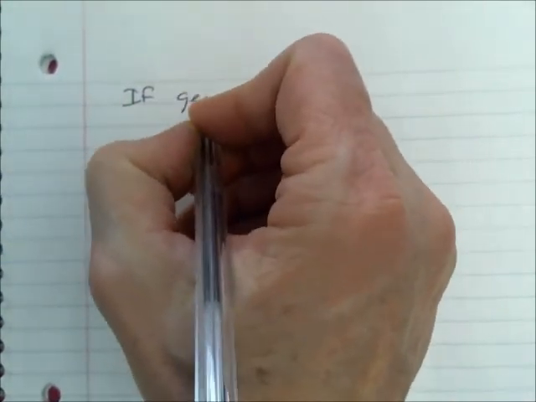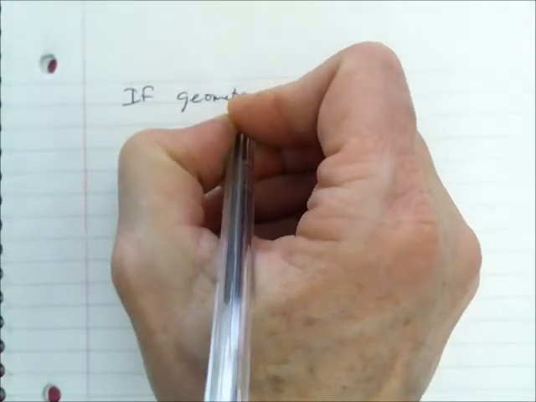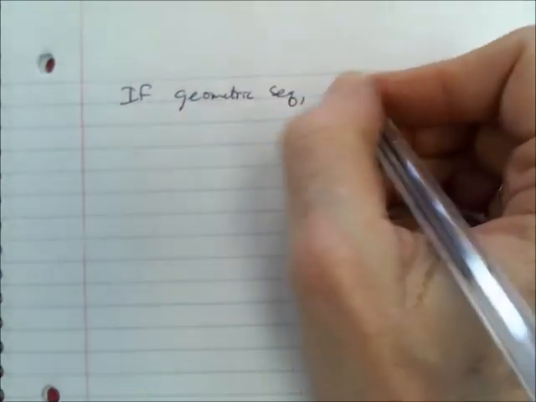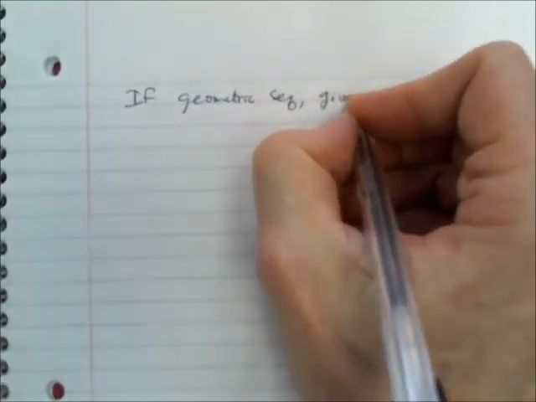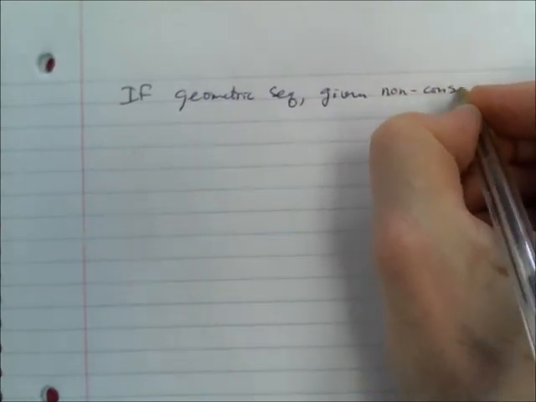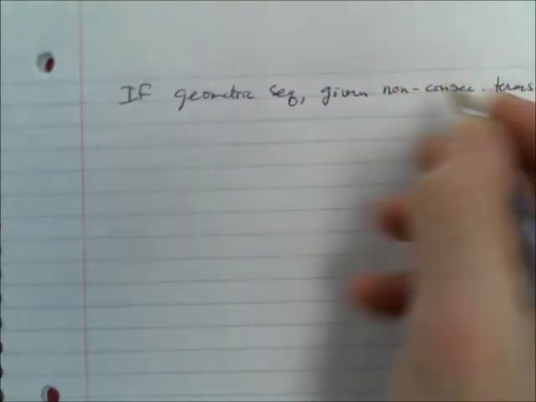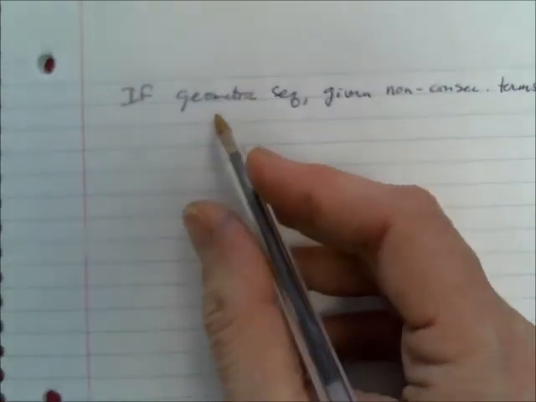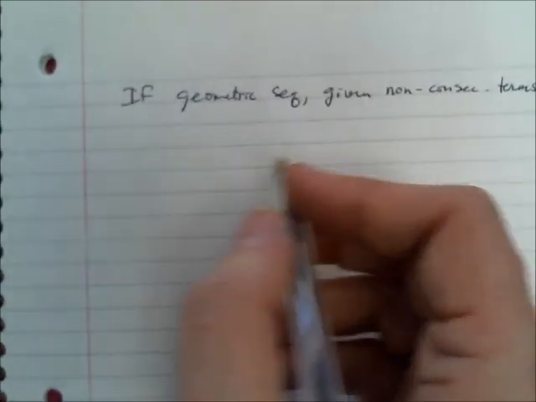And then the very last thing for today and the very last thing for this chapter is if you have a geometric sequence and you're given non-consecutive terms, just like the last example when I had an arithmetic sequence given non-consecutive terms.